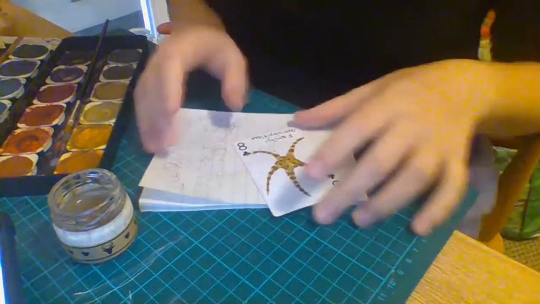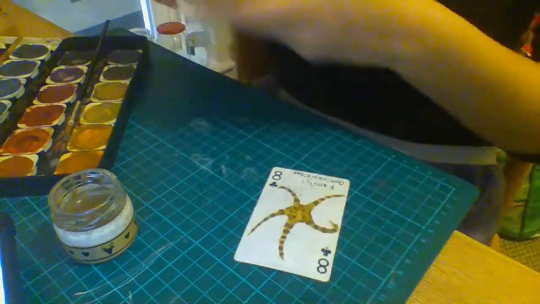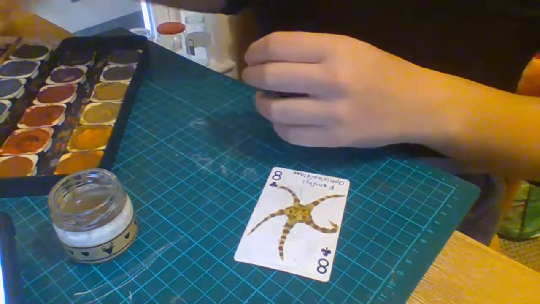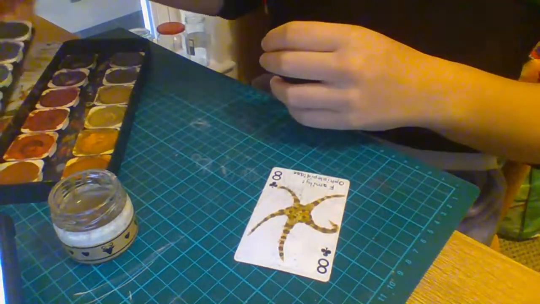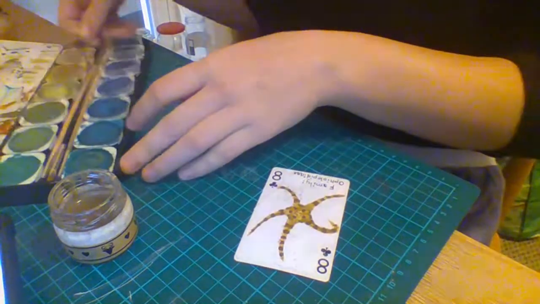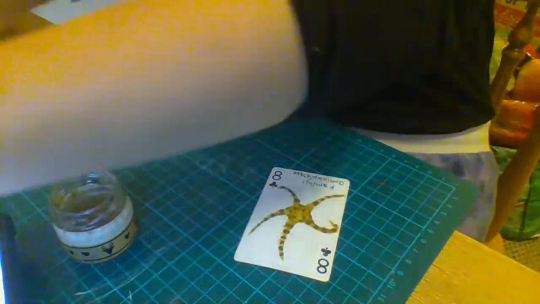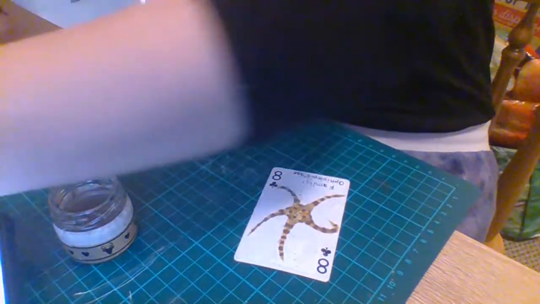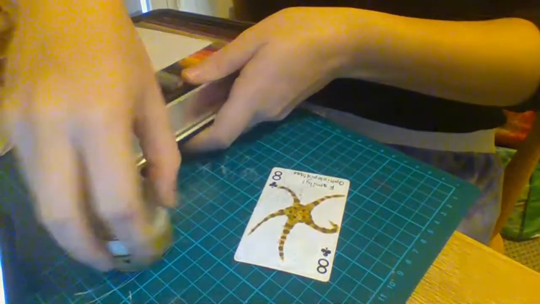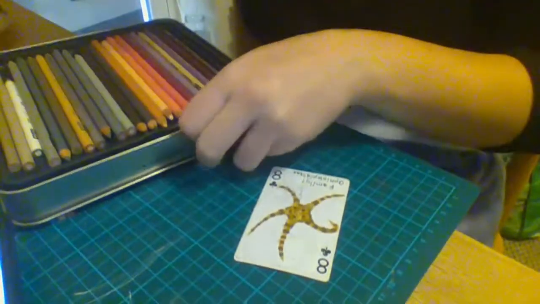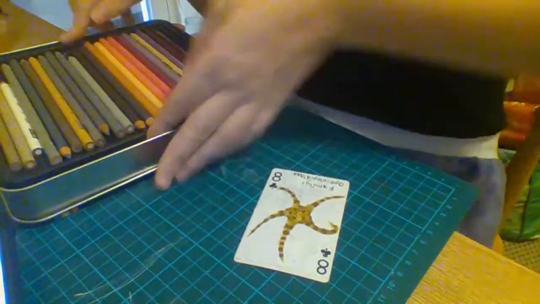Okay, so I think it's mostly dried out. I'm going to move on to my pencils. Okay, I'm going to need the orangey brown.